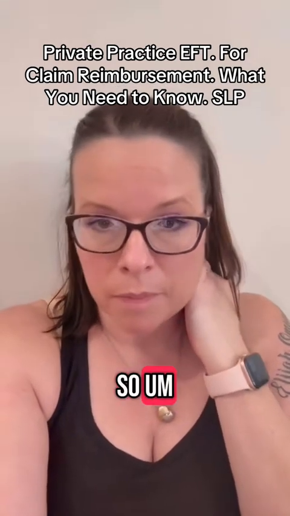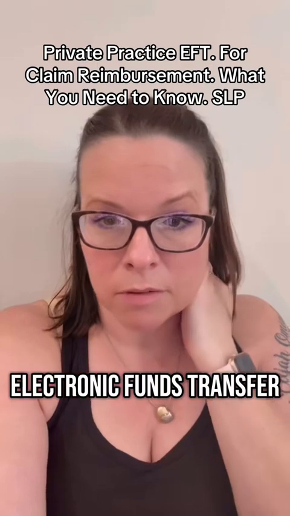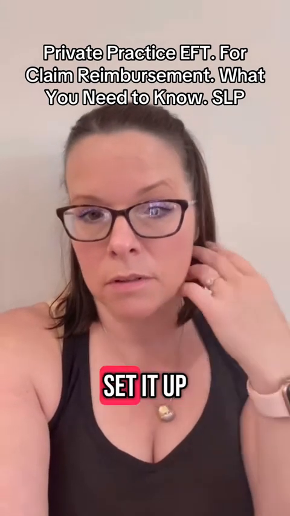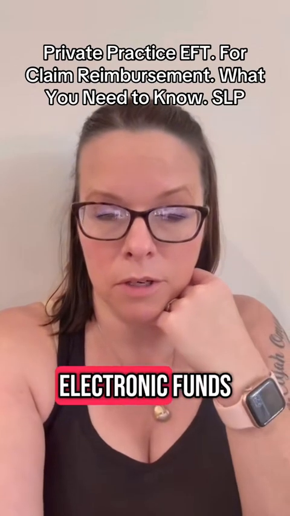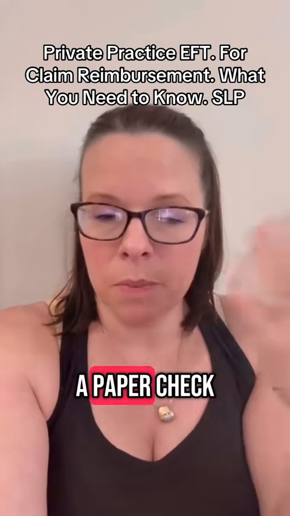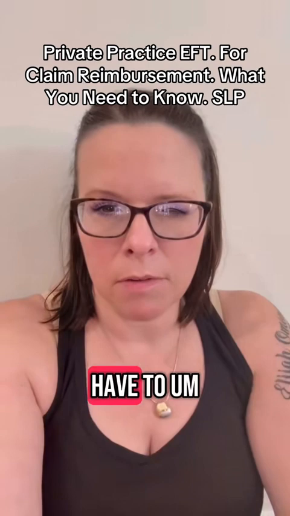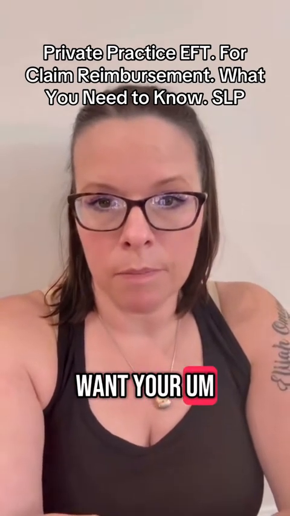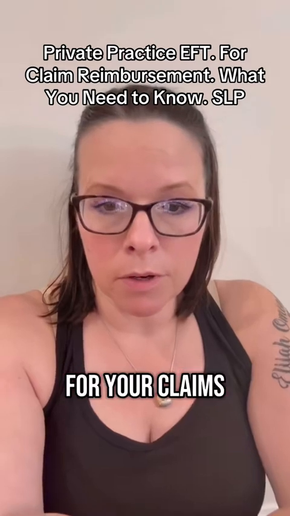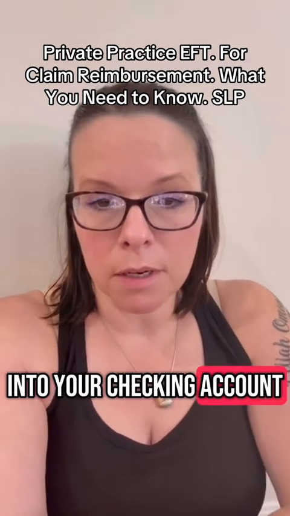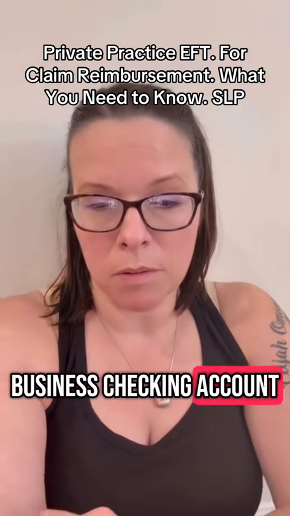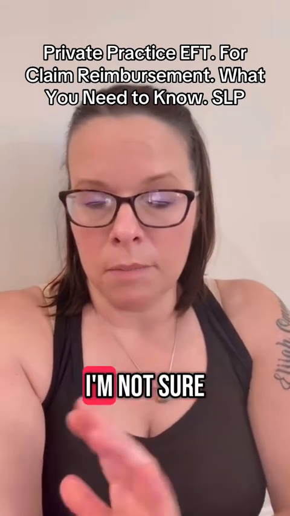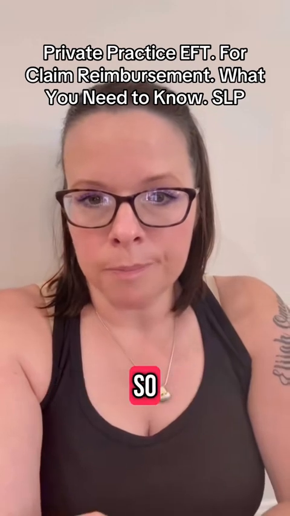So each EFT is electronic funds transfer. For each insurance, you have to set it up if you want electronic funds. If you want a paper check, then you don't have to. I think they just mail you the check. But if you want your claims to go directly into your checking account, you should probably have a small business checking account, but you may just be able to have a personal one. I think it depends. I'm not sure. I have a small business one.